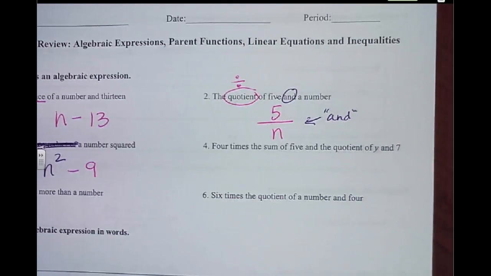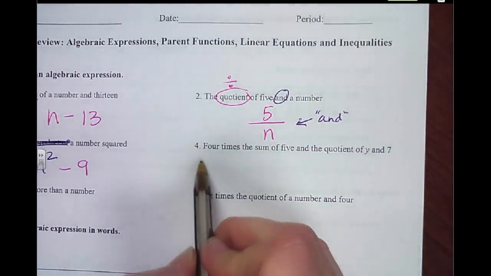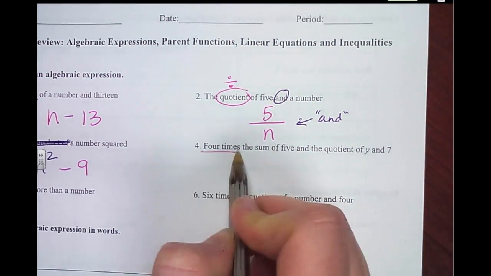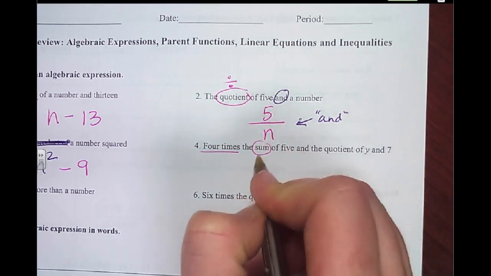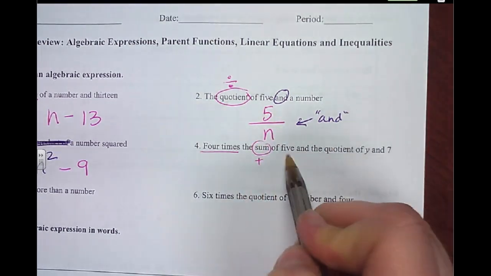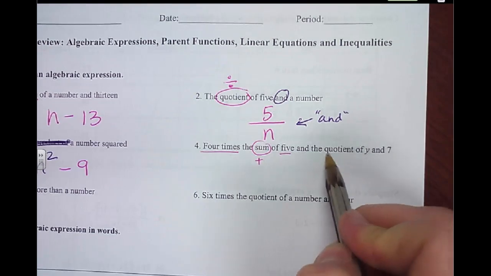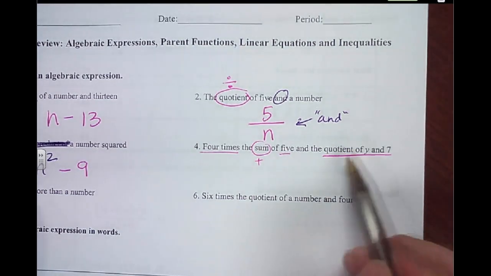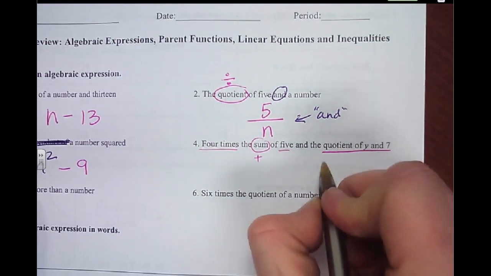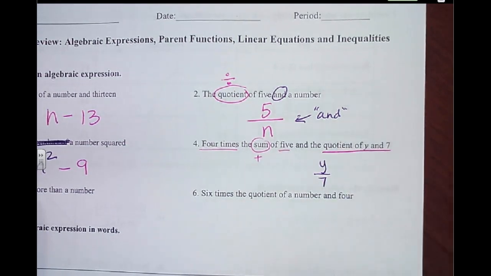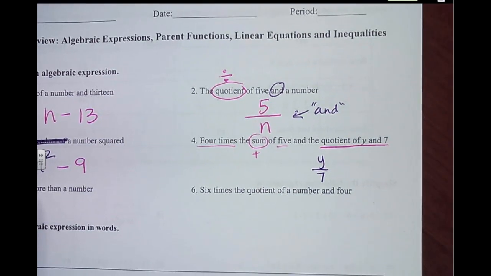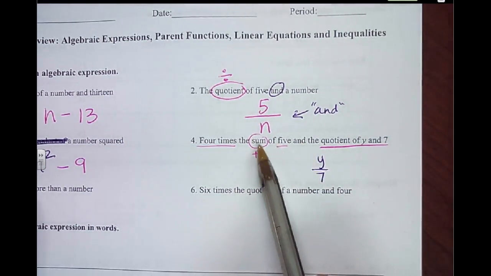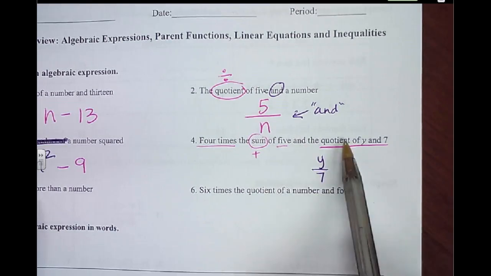Okay, number 4. There's a lot here. 4 times the sum, which means addition, of 5 and the quotient of y and 7. So I'm going to work backwards here. The quotient of y and 7, I write that as y over 7, or y divided by 7. Keep working backwards. It says the sum of 5 and this quotient.